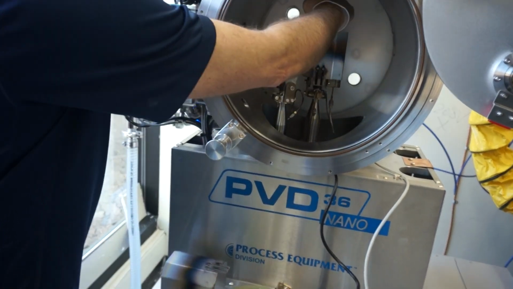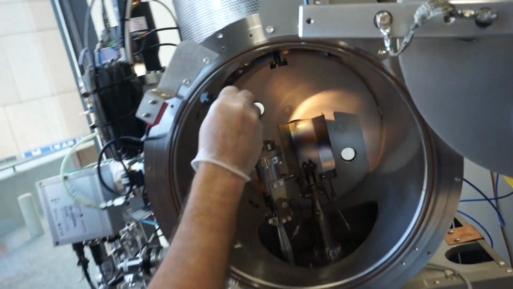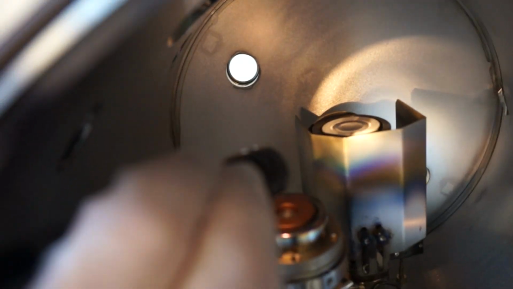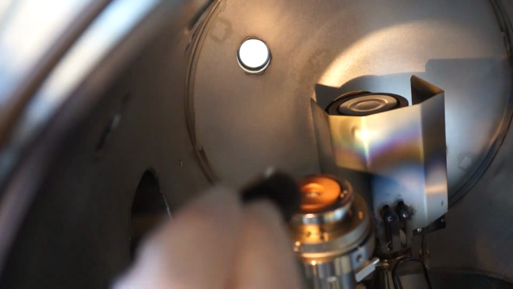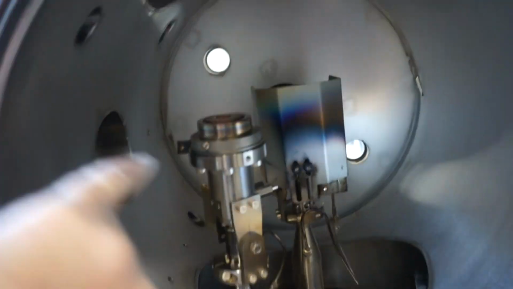This is the used one in the back. So you can see the racetrack within this one. And this one's new, so whenever you start to get some wear on it, you're going to get an erosion groove such as that.